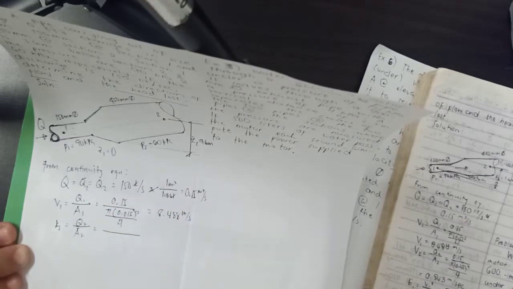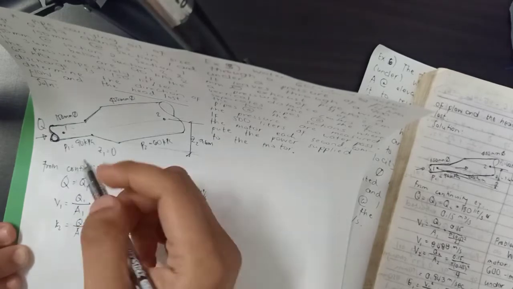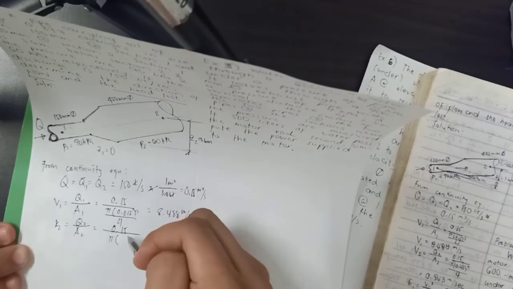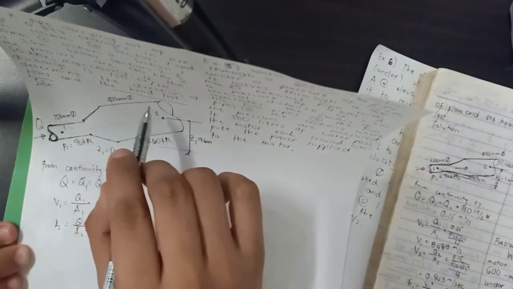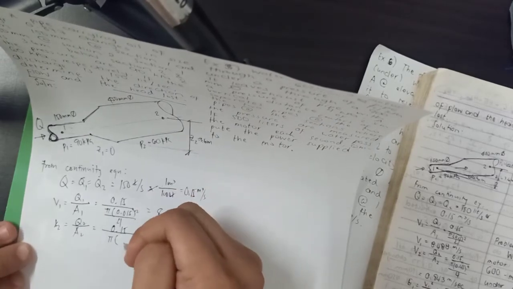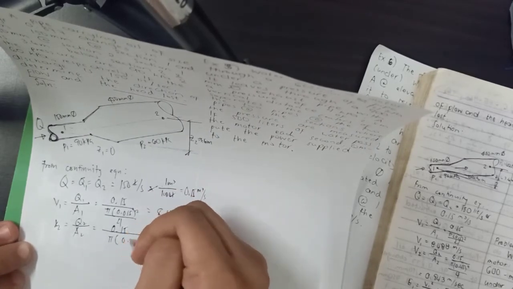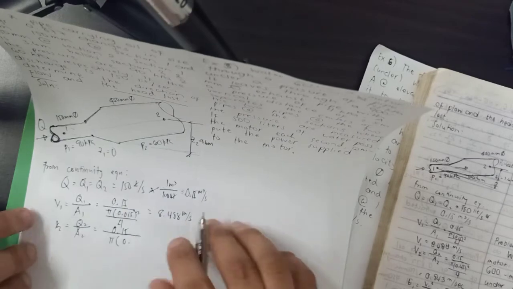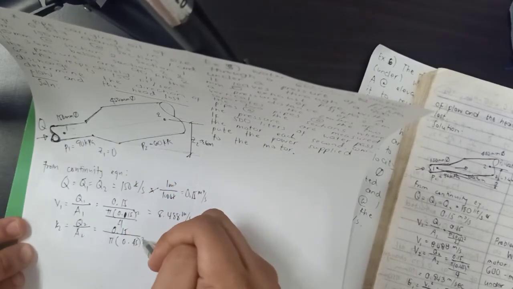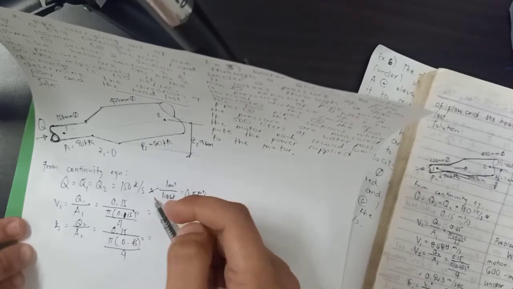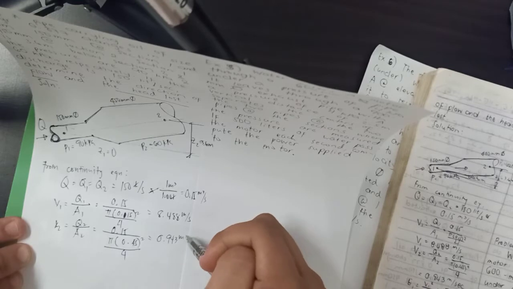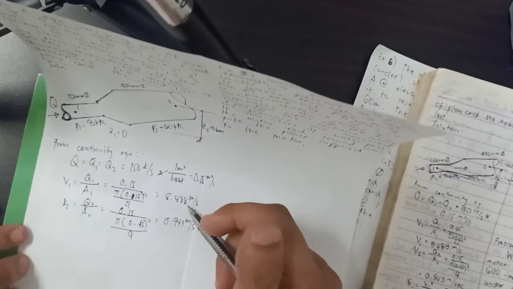V sub 2 is Q sub 2 over A sub 2. Therefore, again, Q sub 1 and Q sub 2 is the same. 0.15 over pi times 0.45, I made a mistake. This one is 0.15, this one is 0.45 squared over 4. Therefore, the answer is 0.943 meter per second.